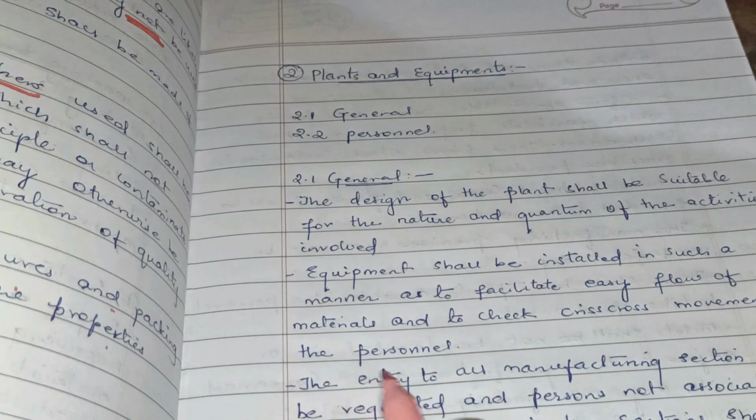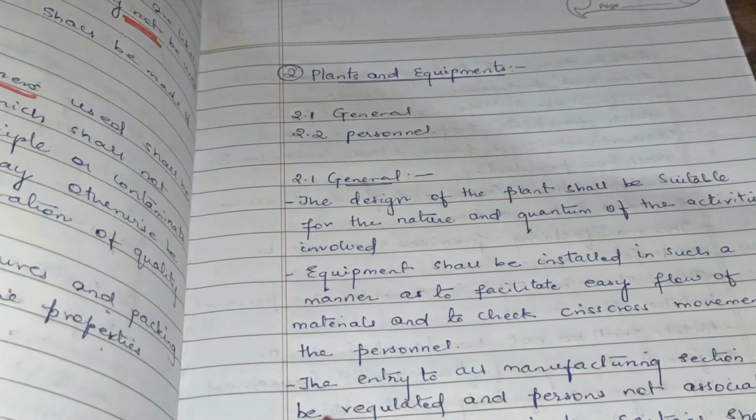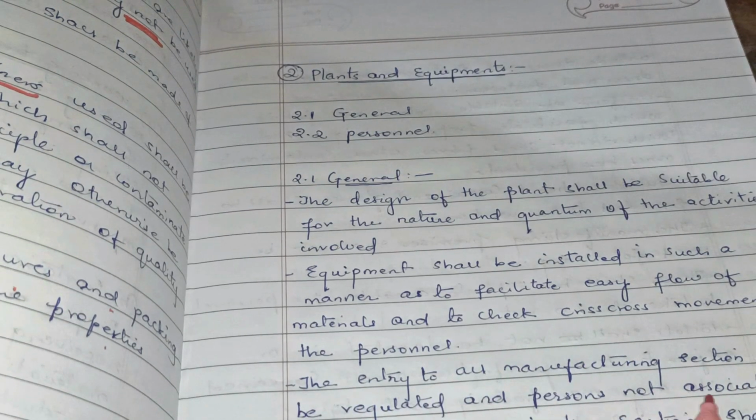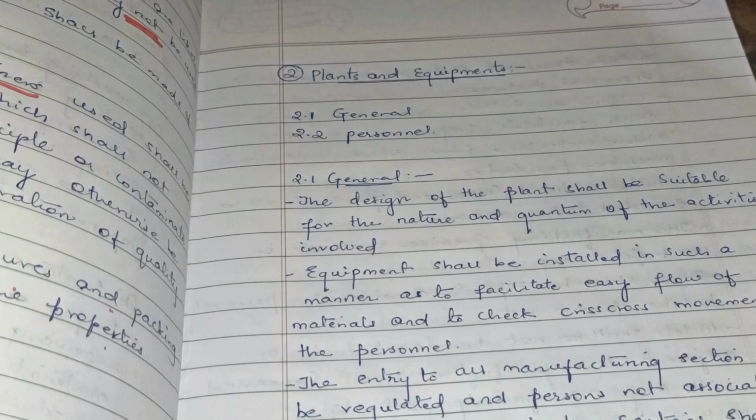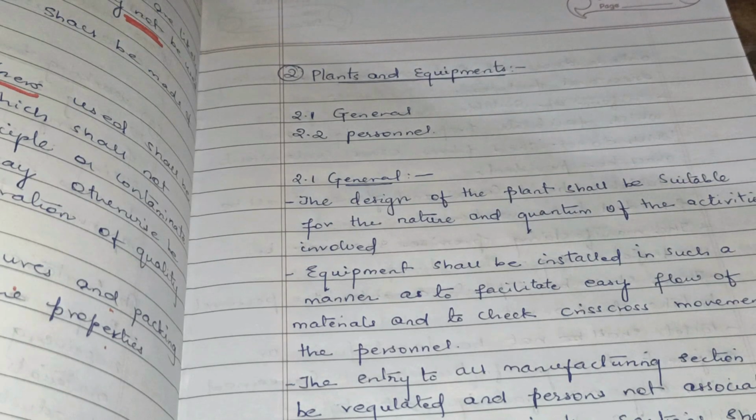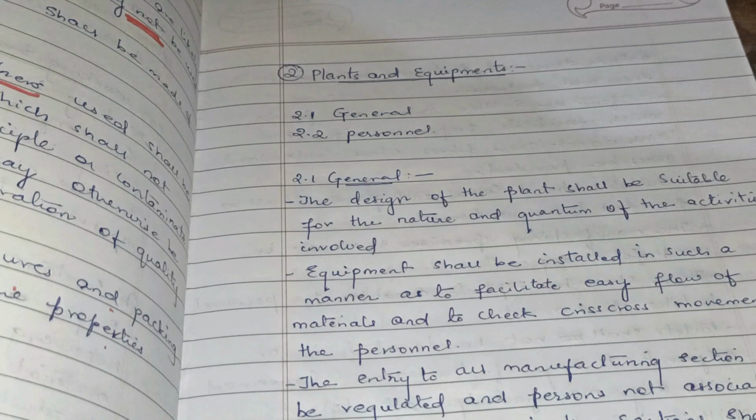The third point says the entry to all manufacturing sections shall be regulated, and the persons not associated with the activities in such section shall not have access to them. Means the persons who are working as manufacturers or workers in the particular section will be allowed. The persons who are not associated with those activities will not be allowed in particular sections.